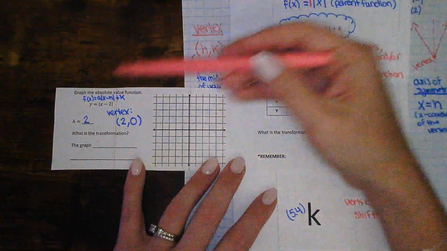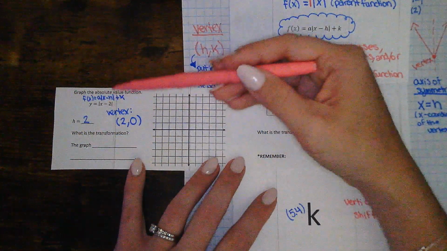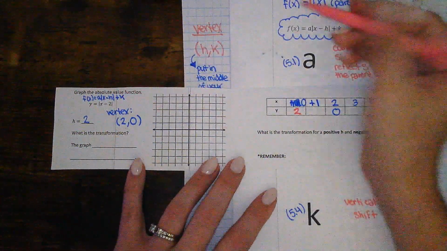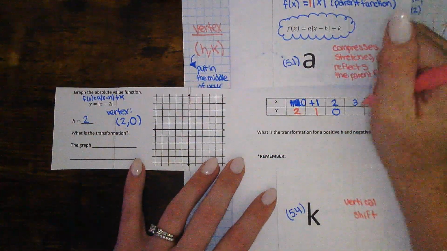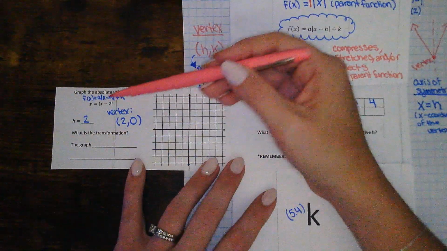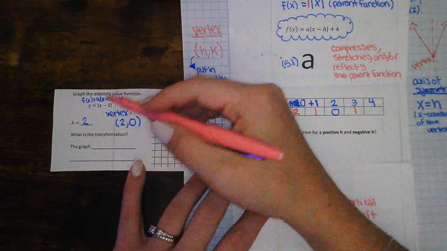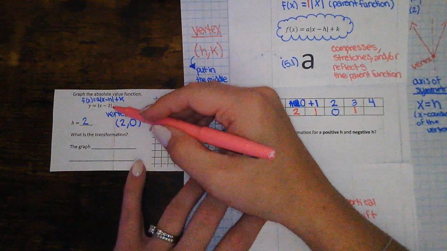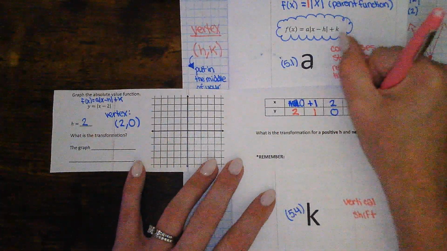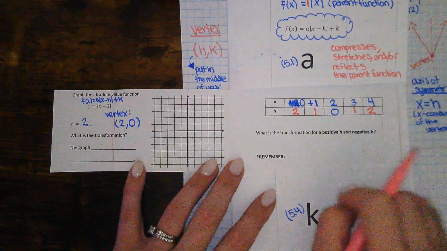When I plug in 1, 1 minus 2 is negative 1. The absolute value of negative 1 is positive 1. When I plug in 3, 3 minus 2 is positive 1. The absolute value of positive 1 is positive 1. And when I plug in 4, 4 minus 2 is 2. The absolute value of 2 is 2. And remember, it should do this where it mirrors on either side of your vertex.